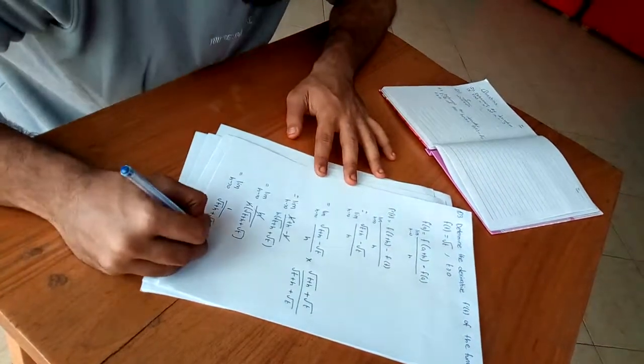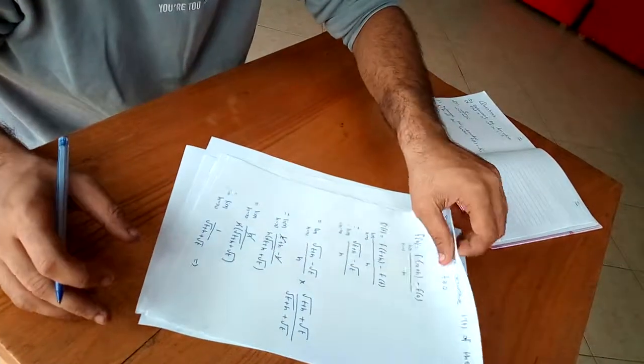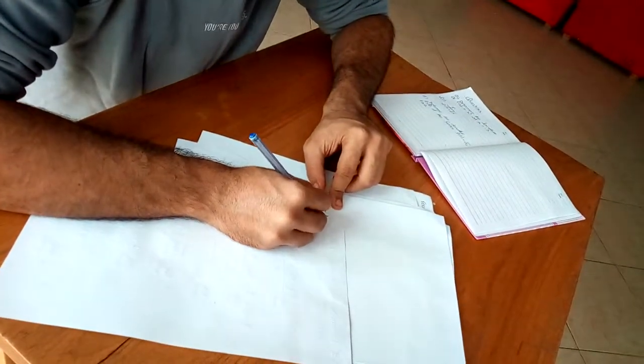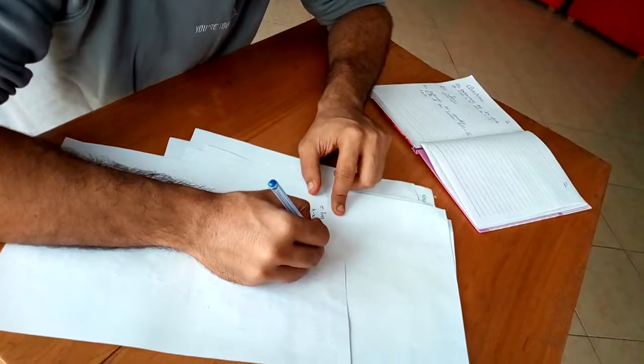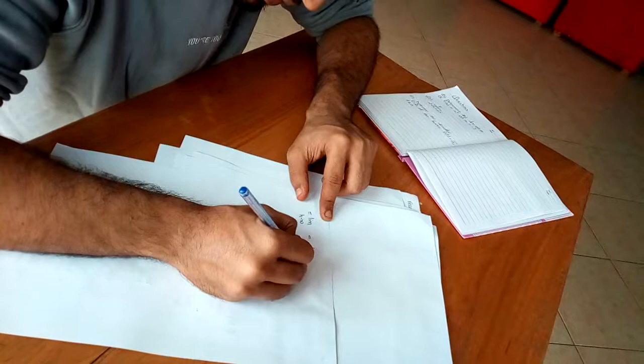As I have told you about the limit in the previous question as well, let me continue on the other page. So it is the limit as h goes to 0 of 1 over under root t plus h plus under root t.